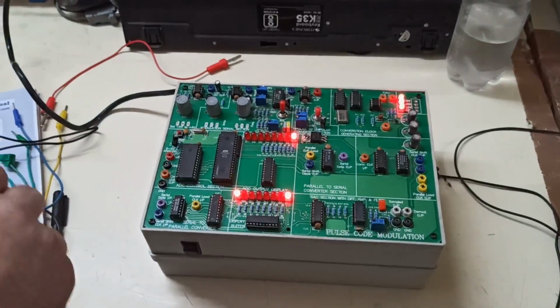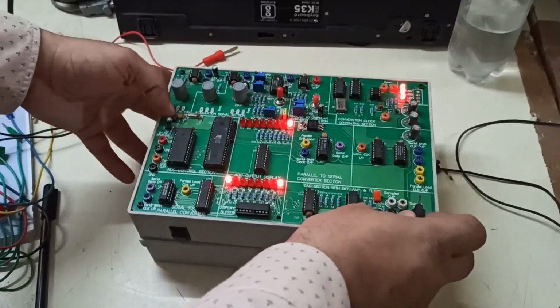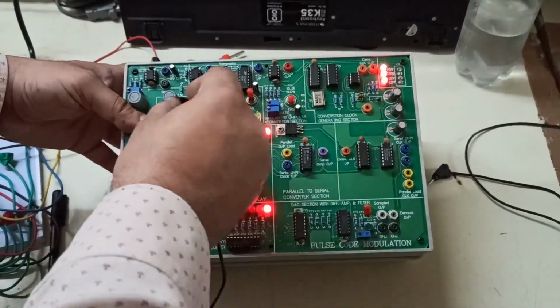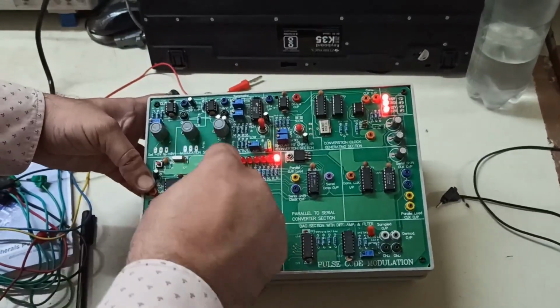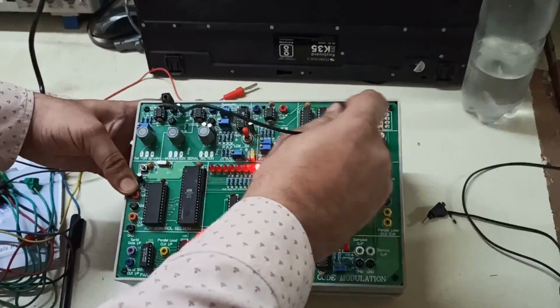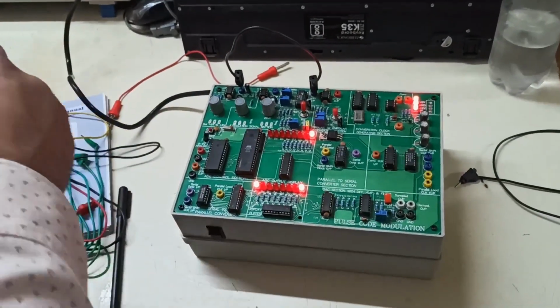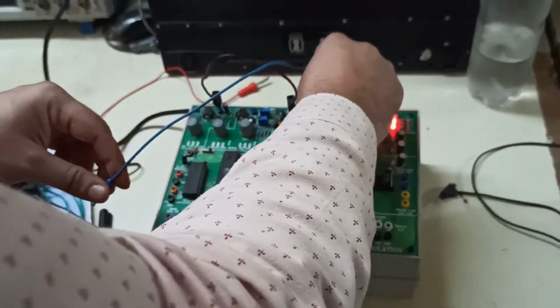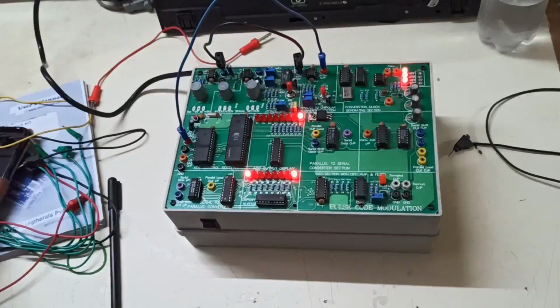We are making the connections for the PCM circuit. The first connection you have to make is: there are two parts, one is the DC, one is the AC. First we'll do the DC. So we are connecting the DC to the 5 volt input here. The next connection is the output of 5 volt goes to this input.